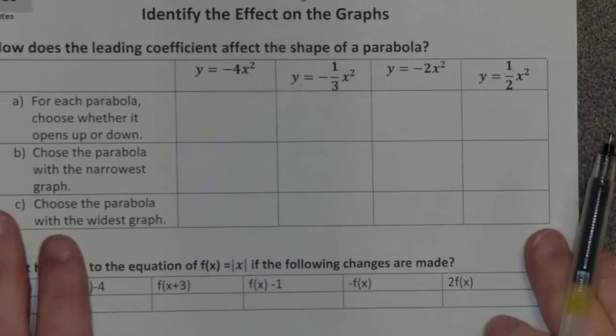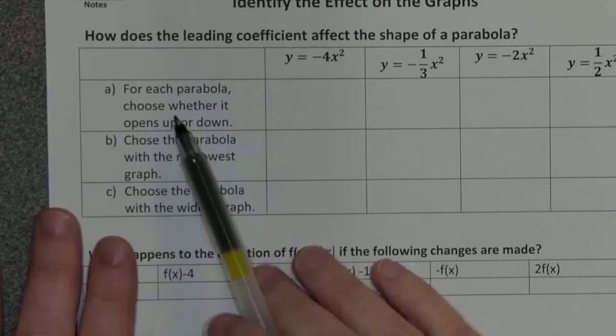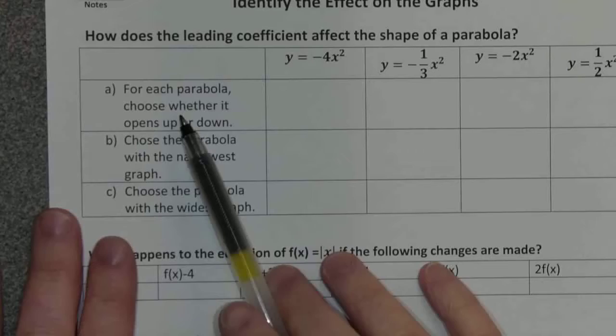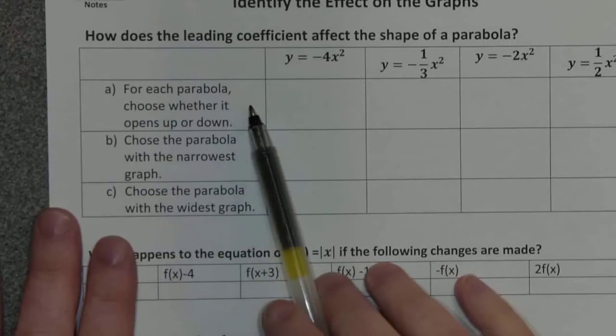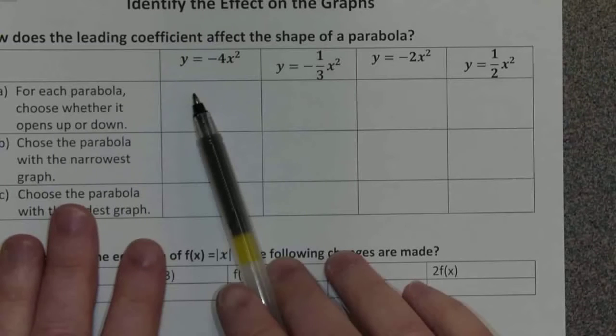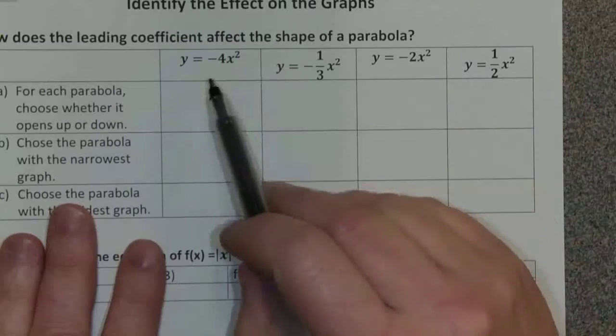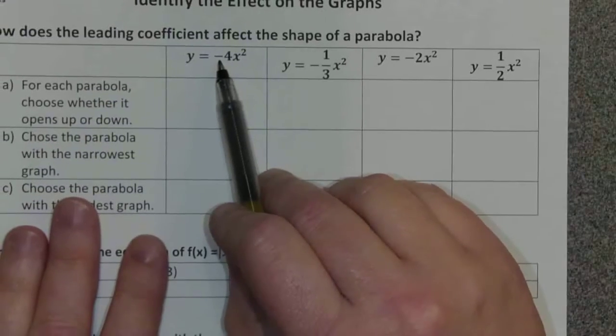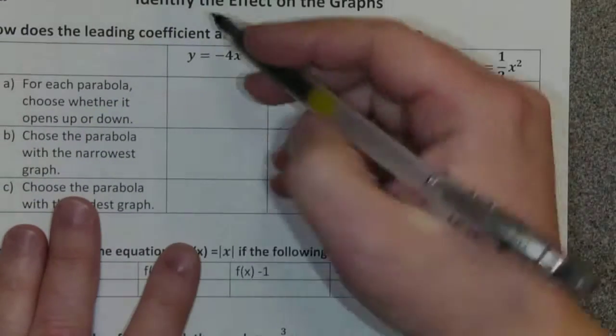So my question is on my table right here. It says, for each of these parabolas, tell me whether it opens up or down. Does anybody remember how to tell if it opens up or down? The negative. The negative where? In the front. So this one has a negative in front. So does it open up or down? Down, you're right.